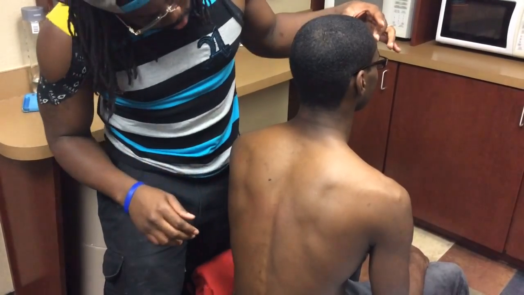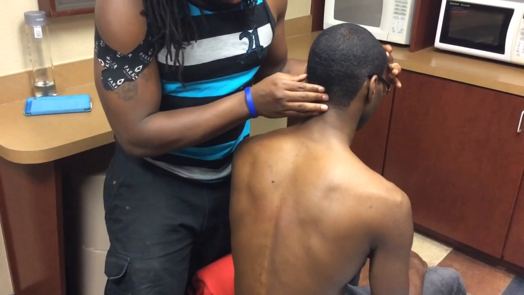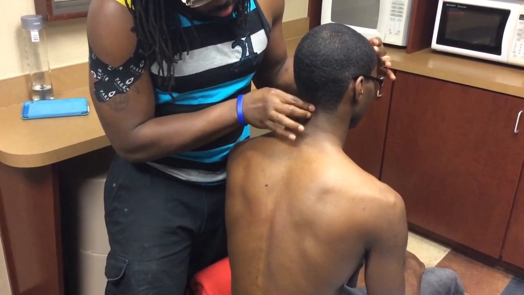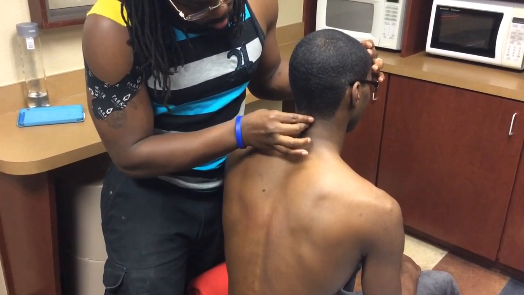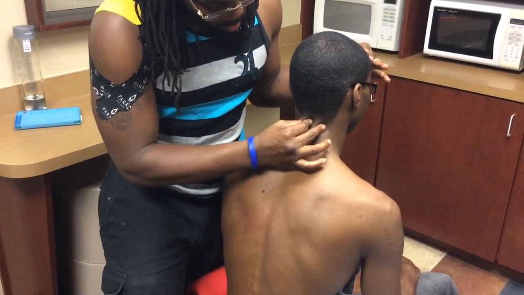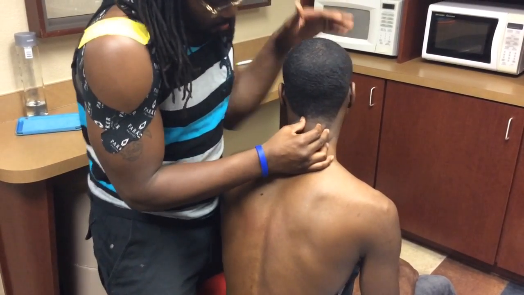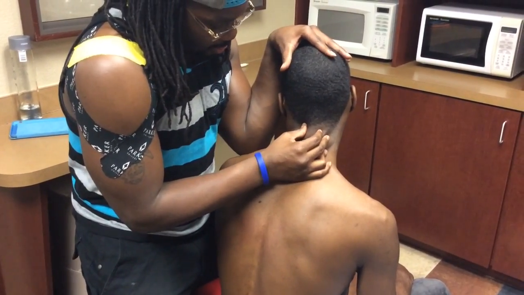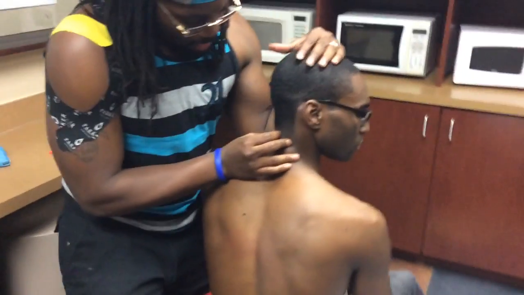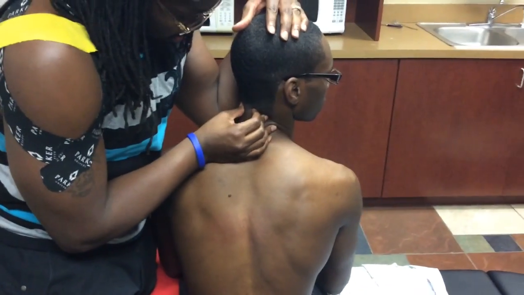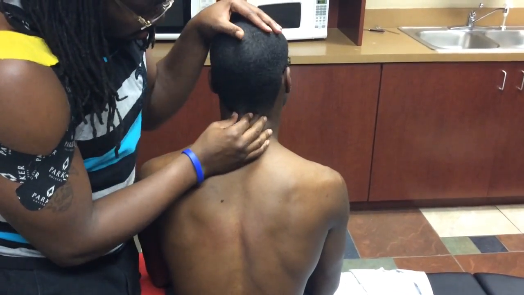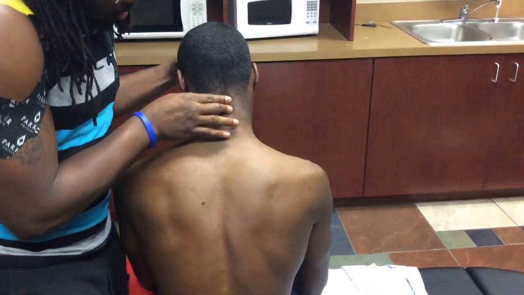From about T3, so that bit for 2, 3, okay, rotation, easier to flex.